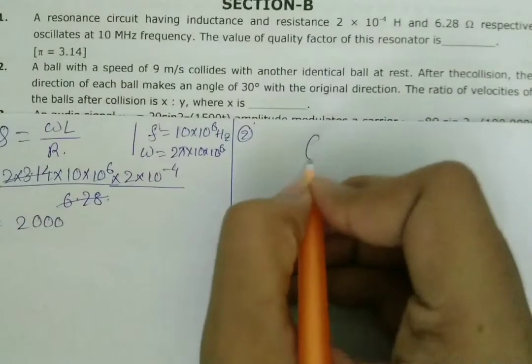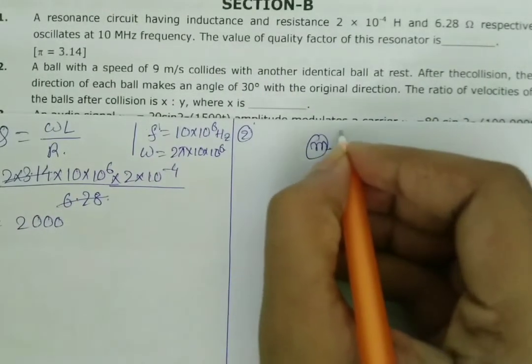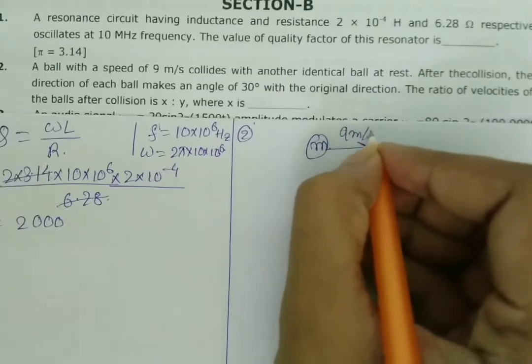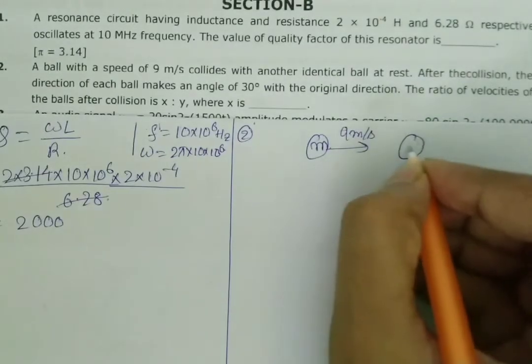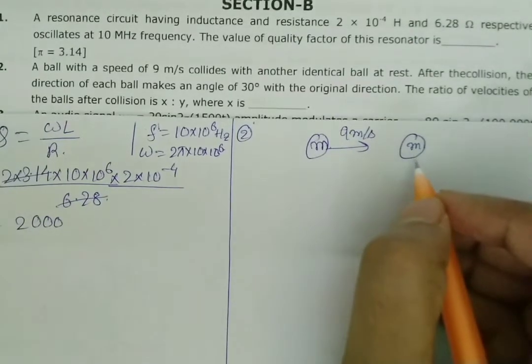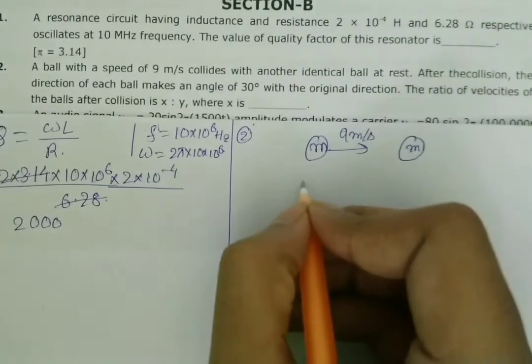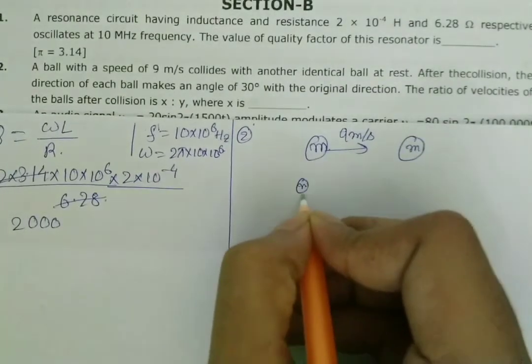The question says that a ball of mass m moving with a velocity of 9 meters per second strikes an identical ball which is at rest. After hitting, the two balls will be scattered in this way.